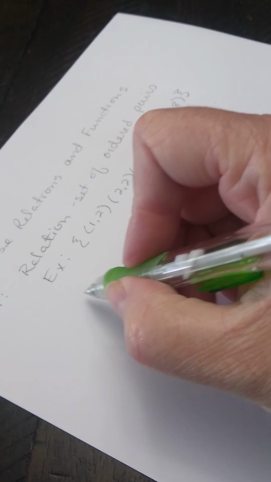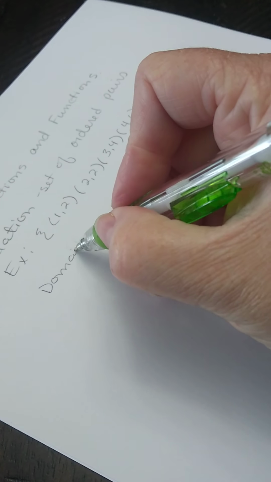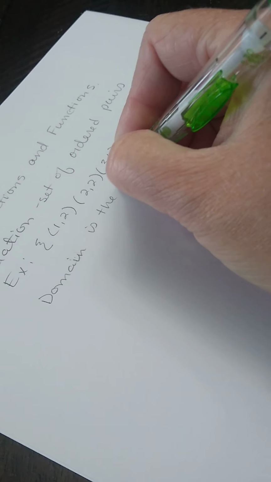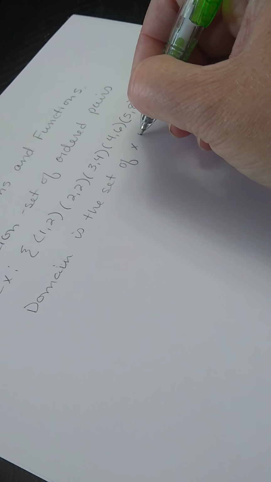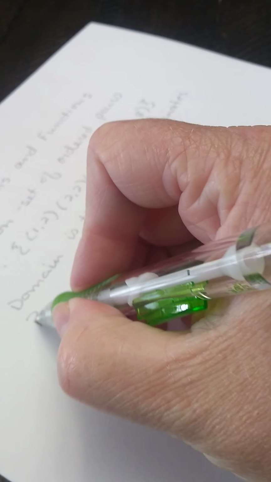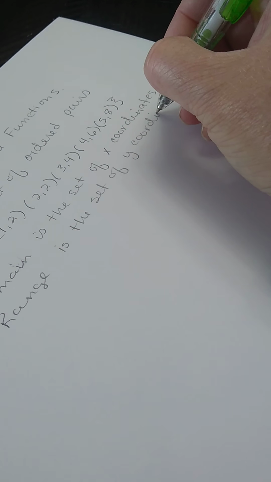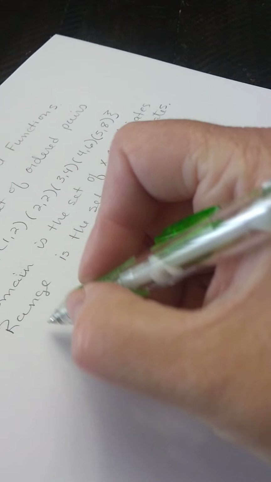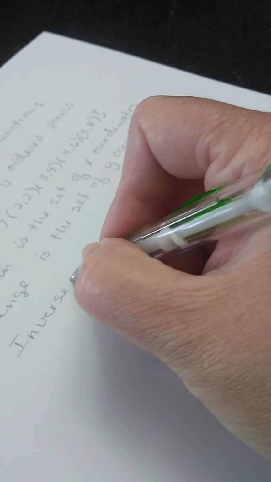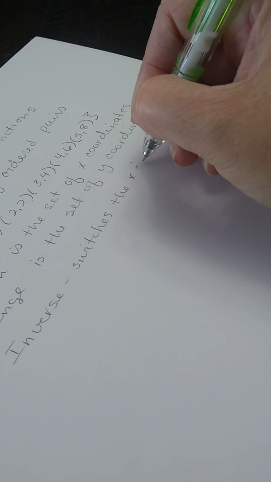Okay, so remember that the domain is the x coordinates. And the range is the set of y coordinates. And the inverse switches the x and y coordinates.